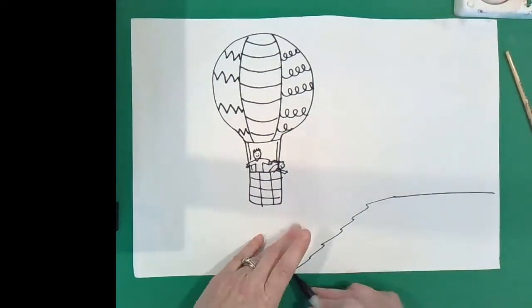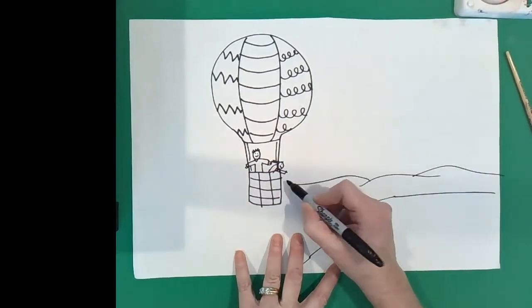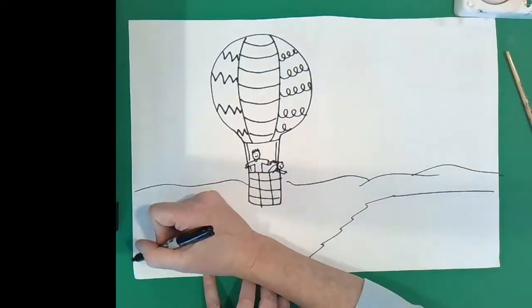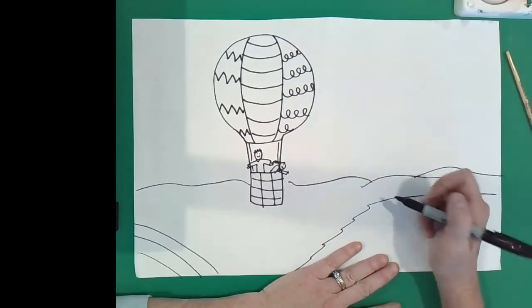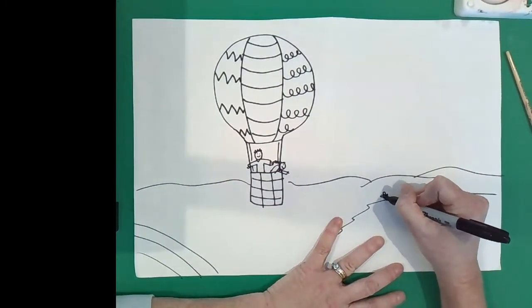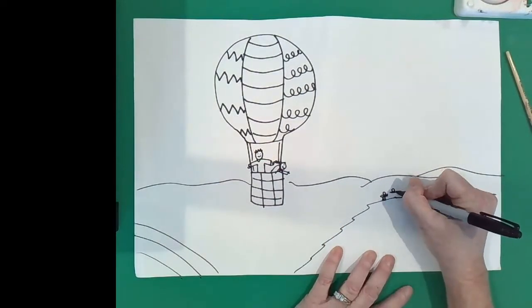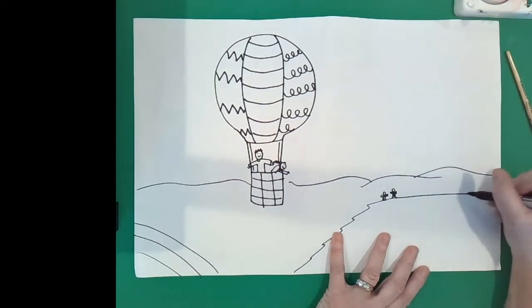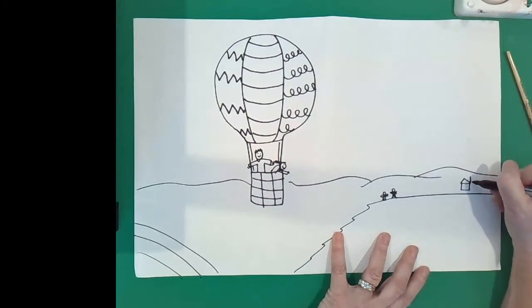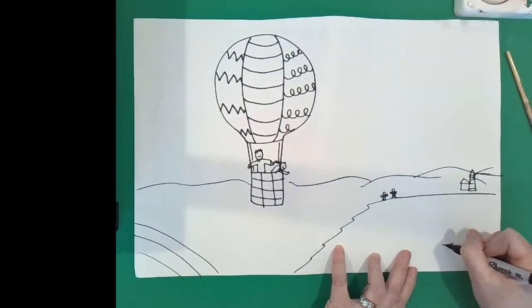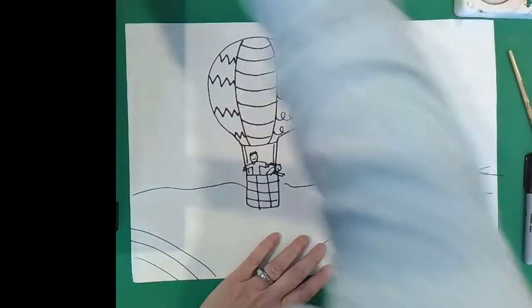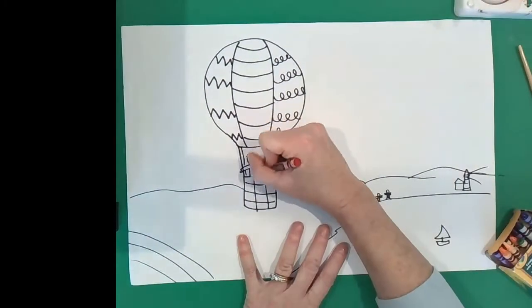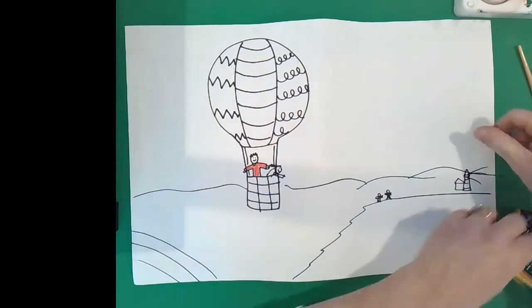I'm thinking I'm going to make a little bit of water over here, some hills down below. I might make some fields over on this side. My balloon is just sort of taking off. Remember, when things are far away from us, they look little. So those people way down on the ground are going to look tiny compared to the people up in my balloon, which is closer to me. I'm going to make a little house with maybe a lighthouse and possibly a little sailboat on my water. You can design anything you like. You might be going over a building or a town or your own house.